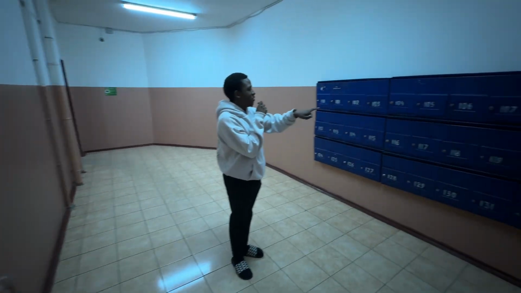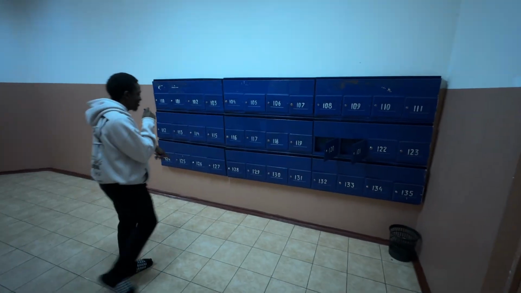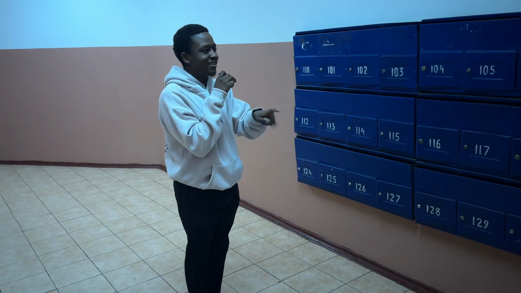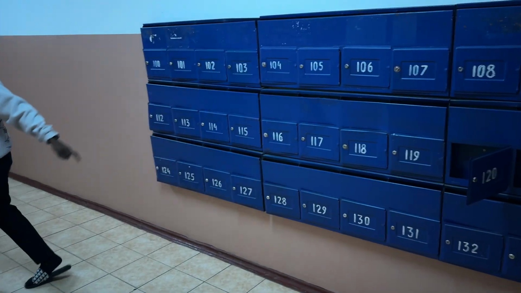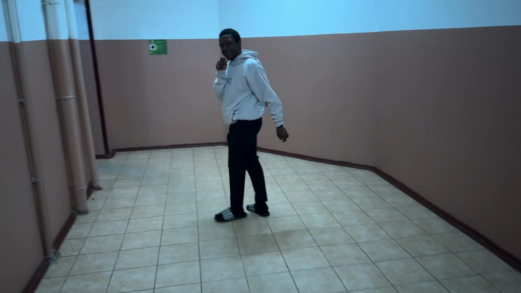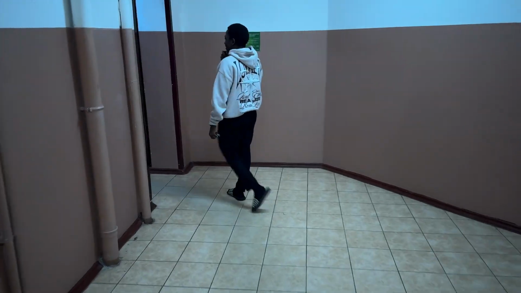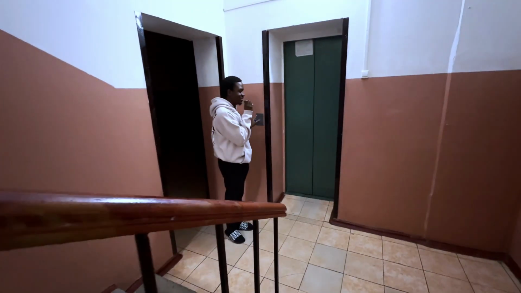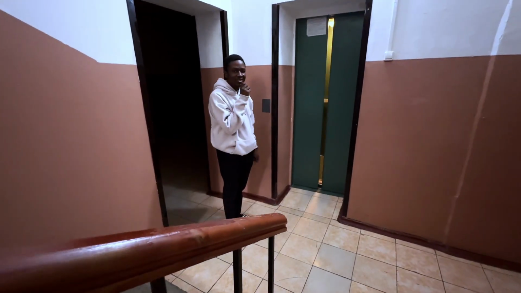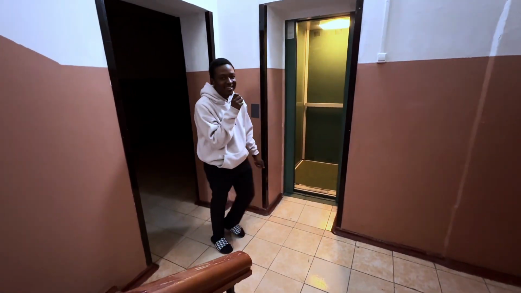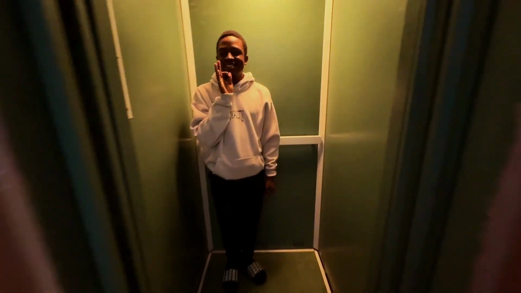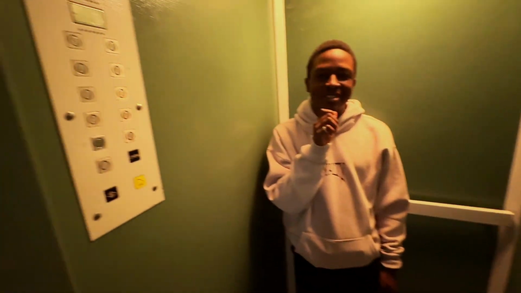This is like the mailboxes. I never have any emails, and I don't even have the key to the mailboxes. Anyways, this is where you get your emails, and then let's go into the elevator. So the Russian elevator is a bit scary. It's usually very tiny, and yeah, this is the one in my building. It just looks scary, but you get used to it anyway. So let's go upstairs and see the apartment.